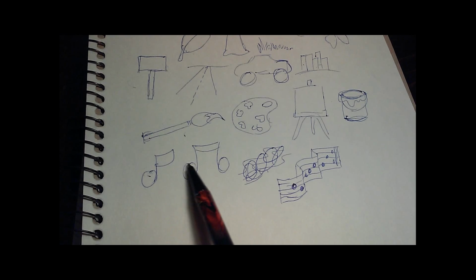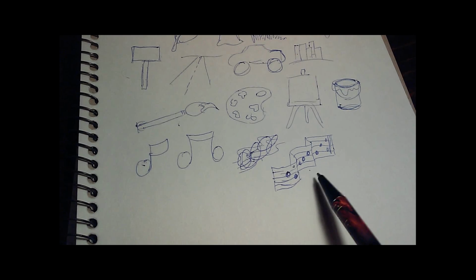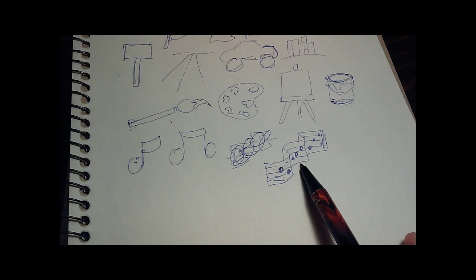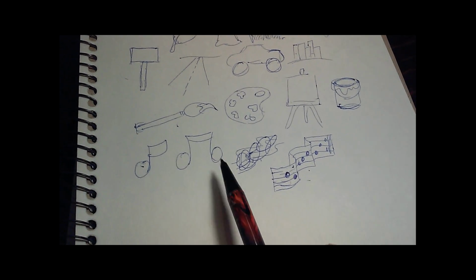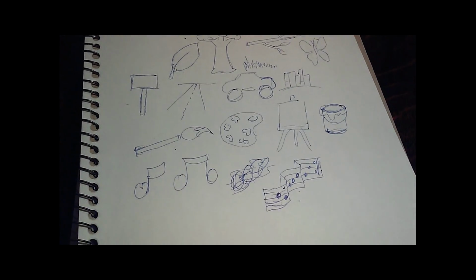Okay, so here is a few things that I thought of for music. This is about all. That was my mess up. Okay, some musical sheet music, but kind of in like a wavy. And here's a couple of notes. So let's do the last one, guitar. Let me try that one.